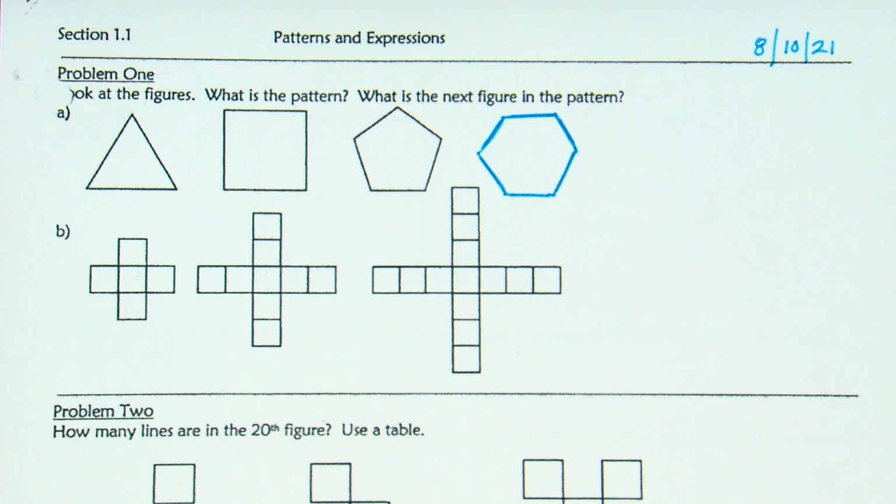But we're looking for a six-sided figure. And what about all 6 of those sides? Do they look all the same-ish, right? Supposed to. There's the key. As you look at this triangle, this square, or this 4-sided object, and this pentagon, notice they're what we call regular. Okay?